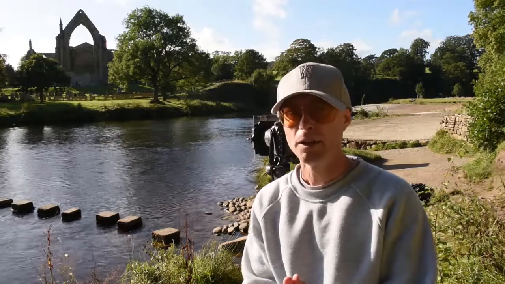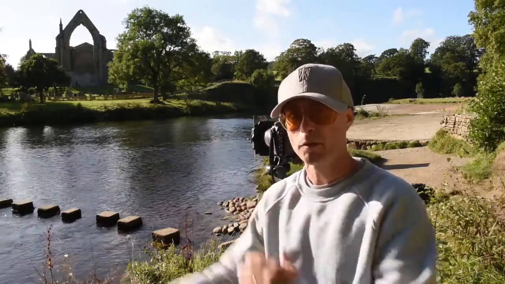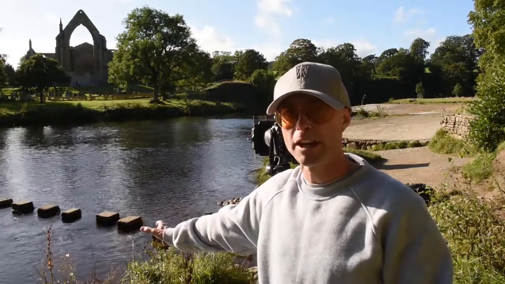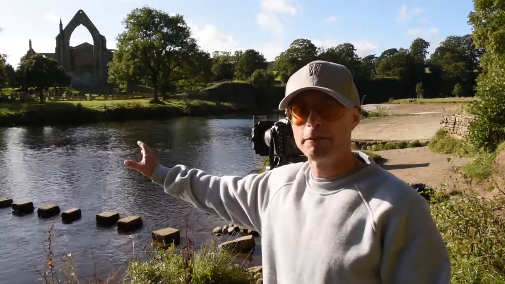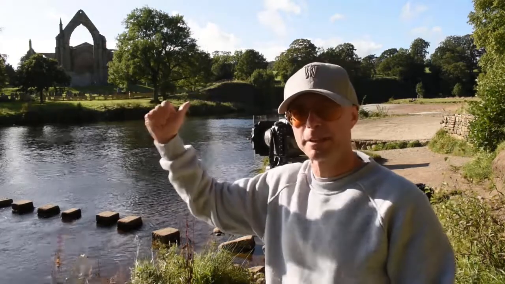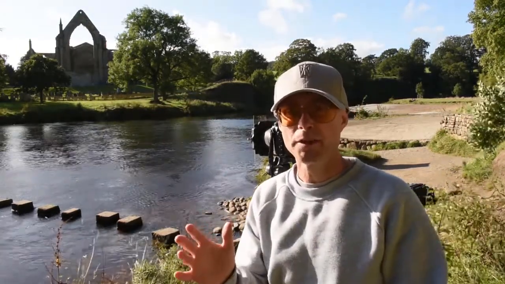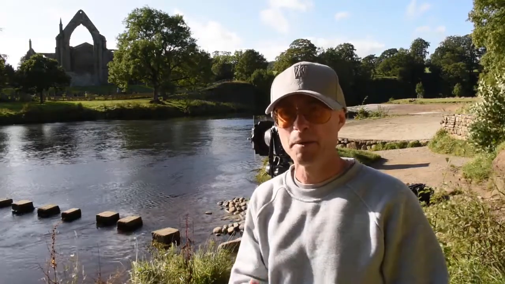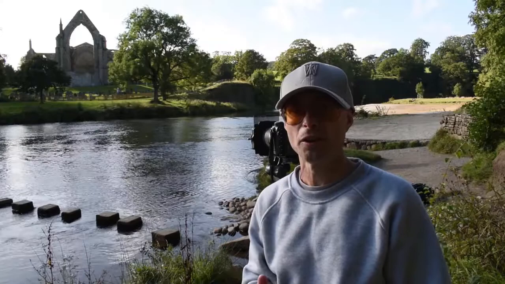So what I've decided to do, once I've sorted out my composition, which I have: I've got the stepping stones forming my foreground, I've got a reflection of the abbey in the water, the abbey forming the background, and it's going to be semi-silhouetted because the sun is just beginning to come behind the abbey. Now, excuse the wind noise. I've forgotten to bring my lapel mic, so I'm on the shotgun mic on the camera. So fingers crossed that the wind noise isn't too bad on this vlog.